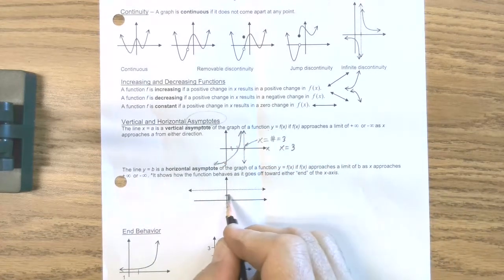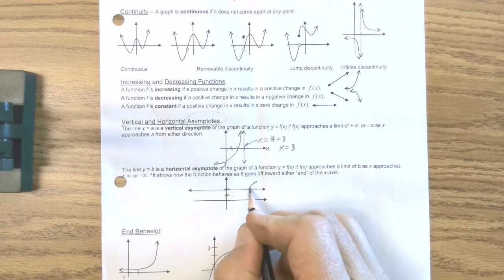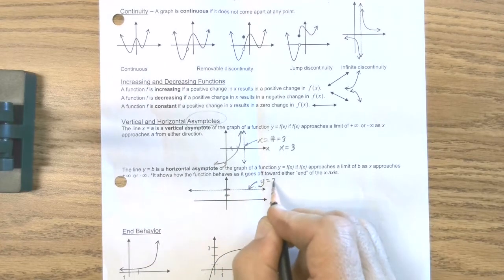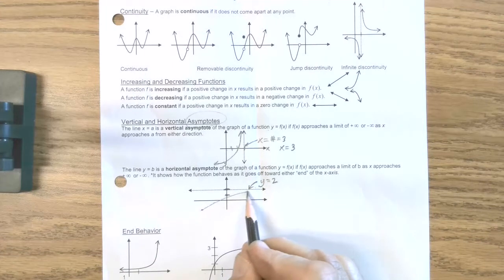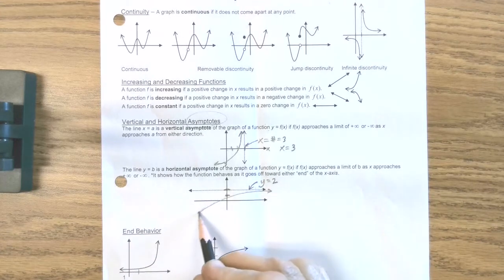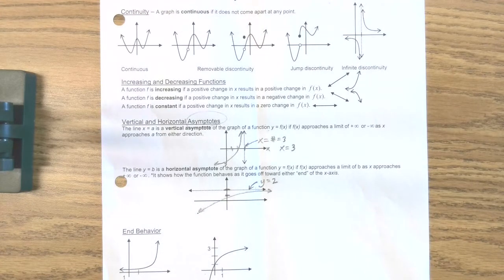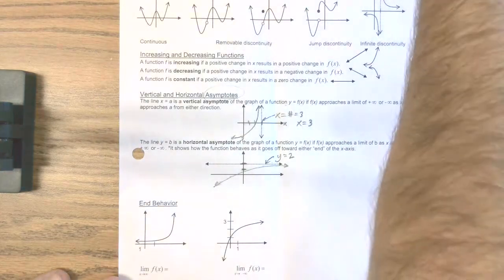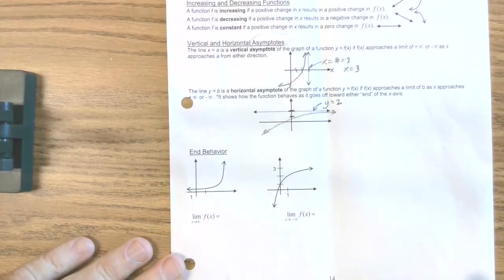Horizontal, let's do this, 1, 2. And so now we know its name, it's y equals 2. It's an asymptote if it's kind of like a roof. Like it just can't get there, okay? Keep that in mind. And now we're going to go with this.